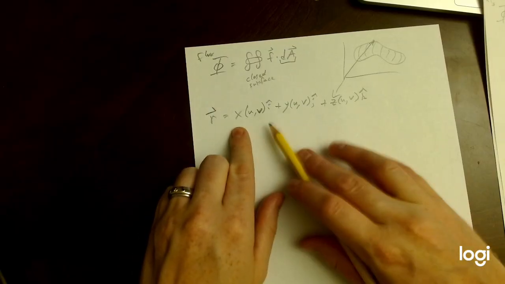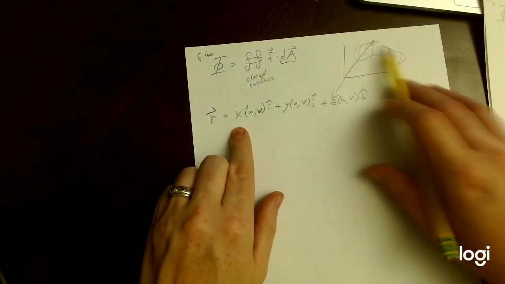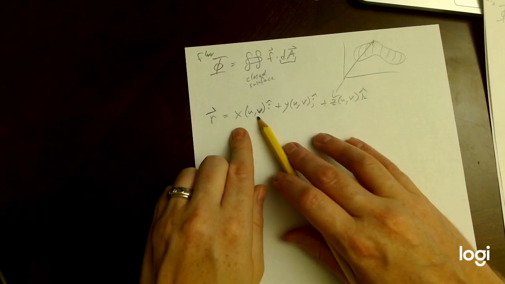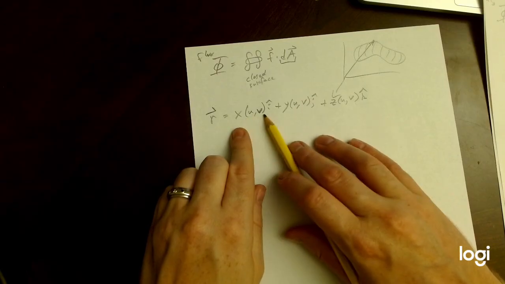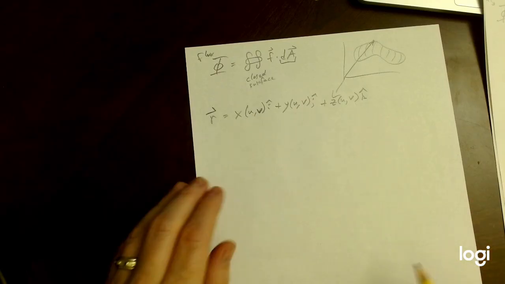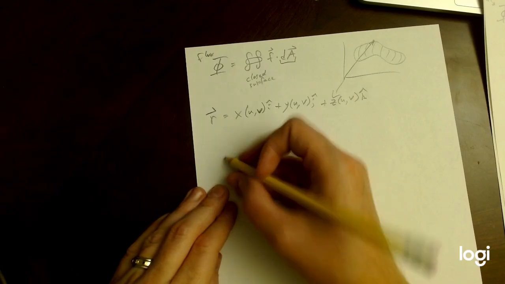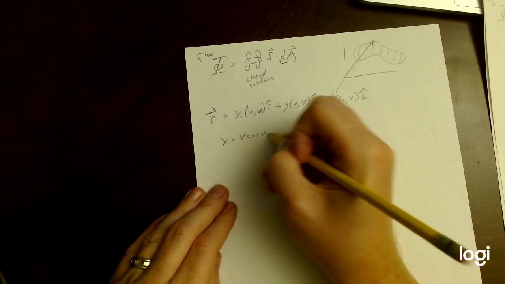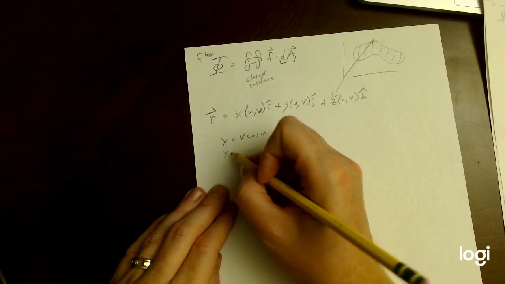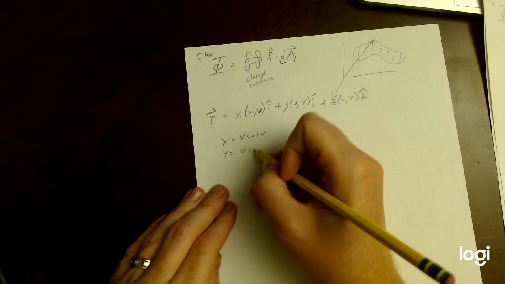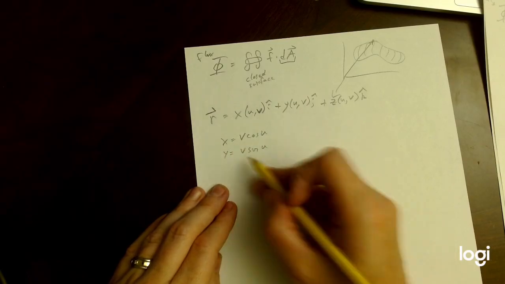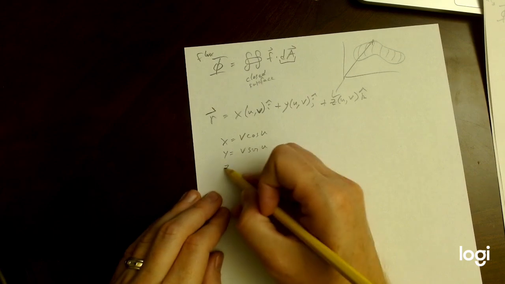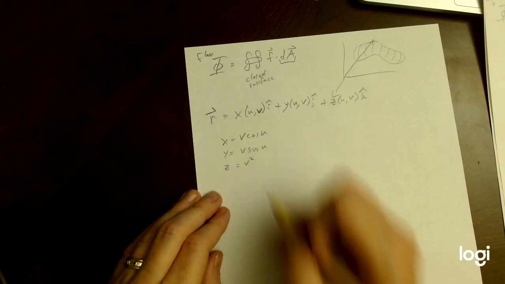So the x, y, and z components are all themselves functions of just two variables, u and v. My example here will be: v cosine u is my x coordinate, v sine u is my y coordinate, and z is v squared.